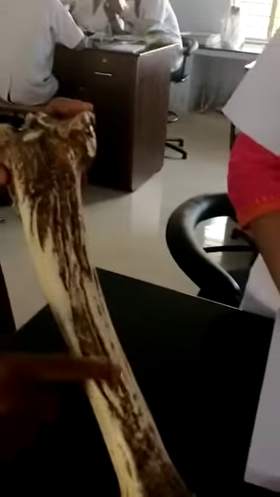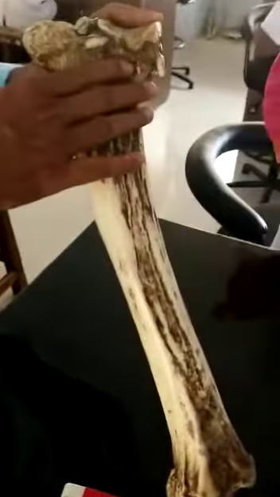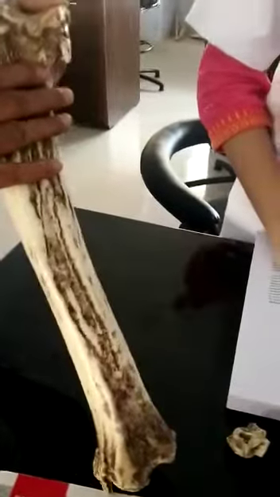This is the posterior surface, which is flat. On the upper side you can see rough lines. These are called popliteal lines. Below this is the area for the deep digital flexor muscles. Here a muscle is attached, that is called popliteus.